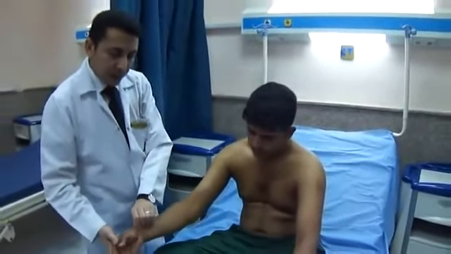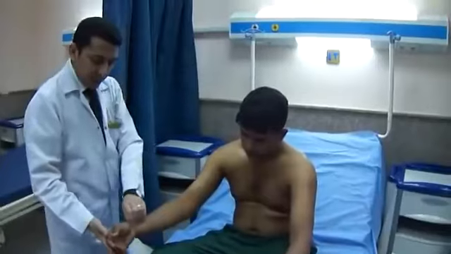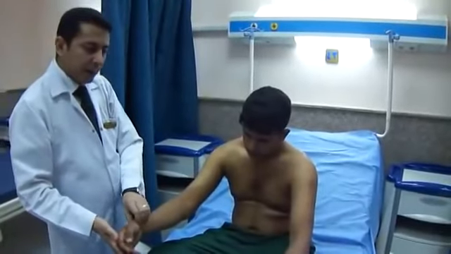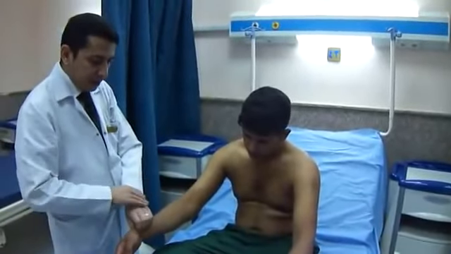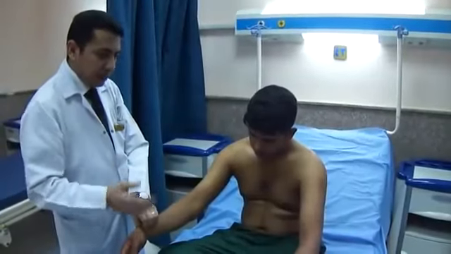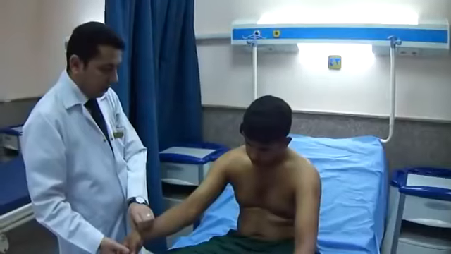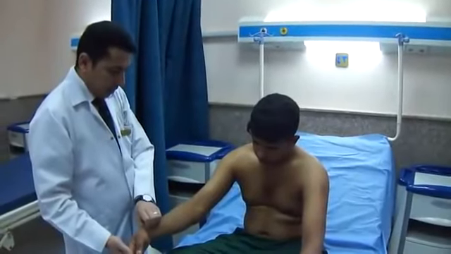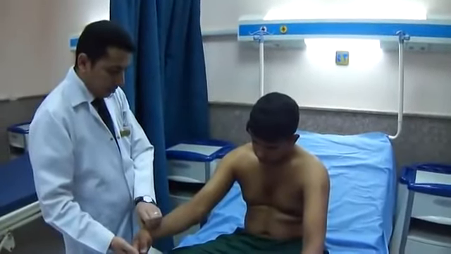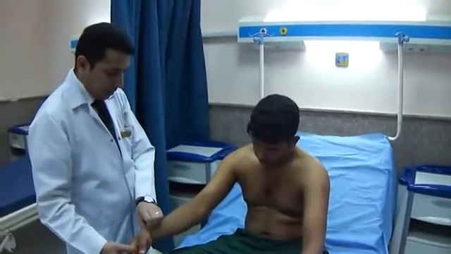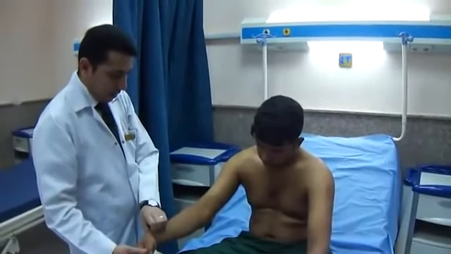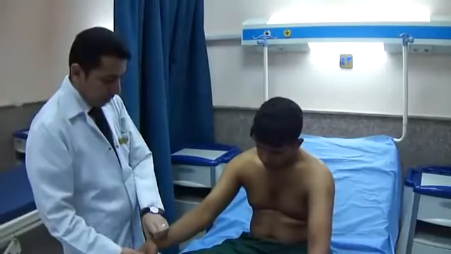During the examination of the respiratory rate, just make the patient think that you are going to check the radial pulse, while in reality you are checking the respiratory rate, the breathing cycle. This will withdraw the attention of the patient and make him more relaxed. Okay, we can count the respiratory rate.